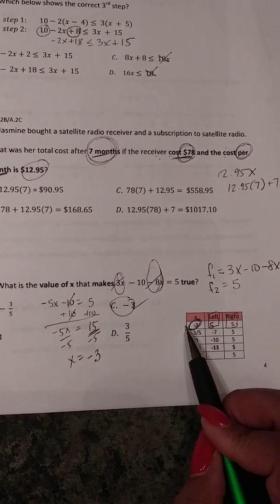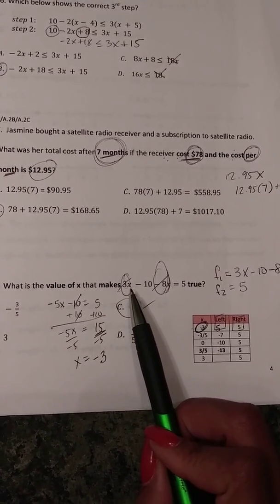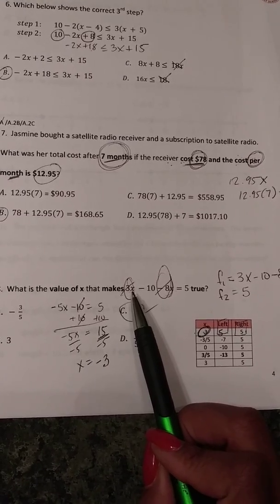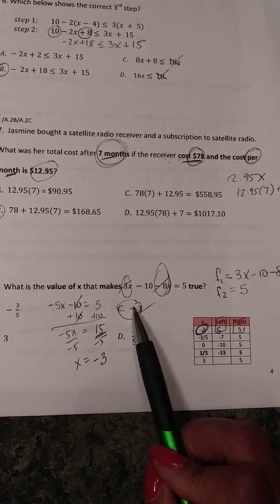Check your answer. You could also go to the calculator screen, type menu 31, and plug all of this in. You'll also get negative 3.